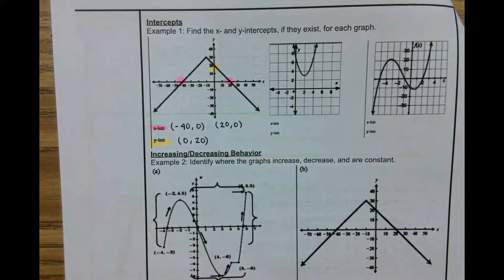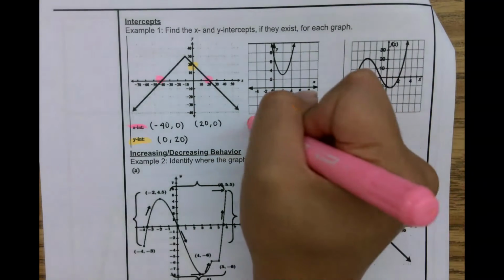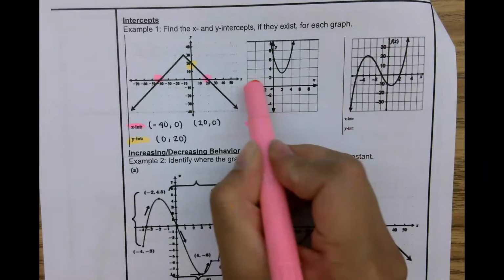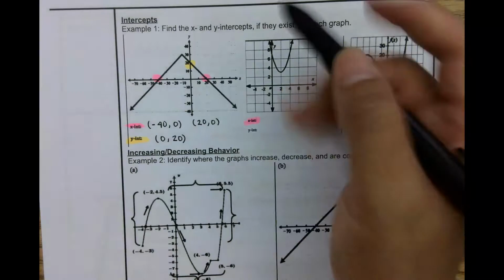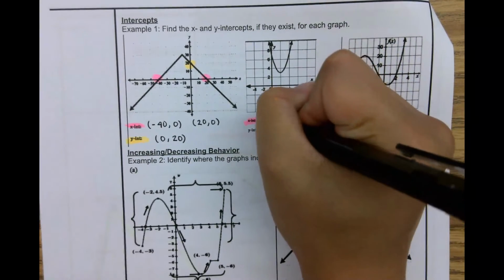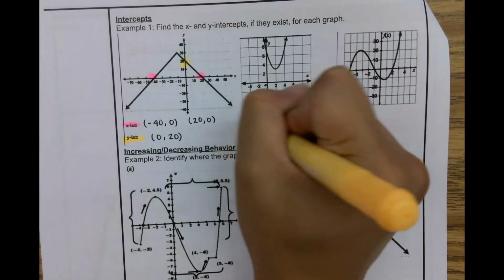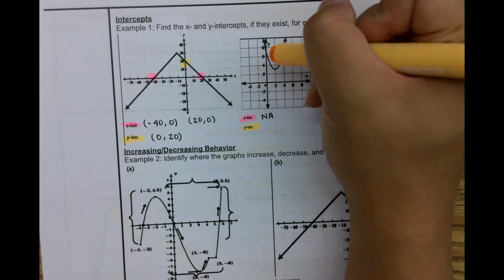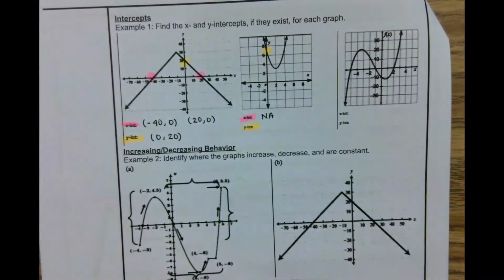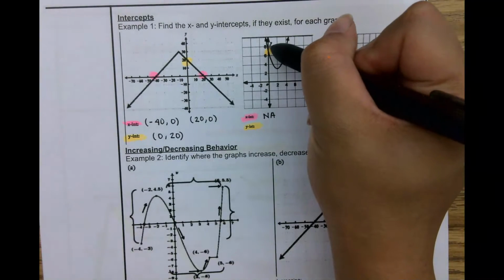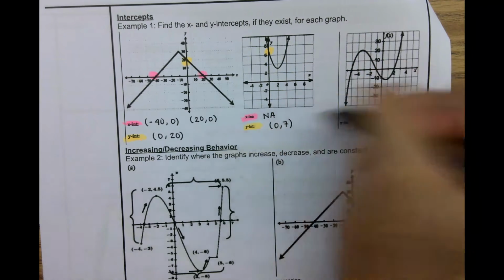Okay, so let's try the next one. The x-intercept is where it crosses the x-axis. So here's the x-axis. As you see, my graph doesn't touch it at all, so there is no x-intercept. You can either write none or NA, not applicable. The y-intercept is where it crosses the y-axis, and it does so right here. I know you can't really see the numbers, but it's 2, 4, 6, 8. So between 6 and 8, that is 7. So my y-intercept here is 0, 7.